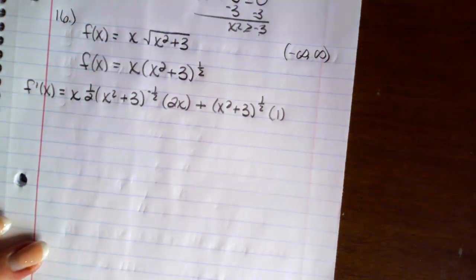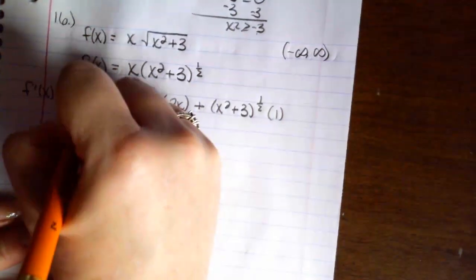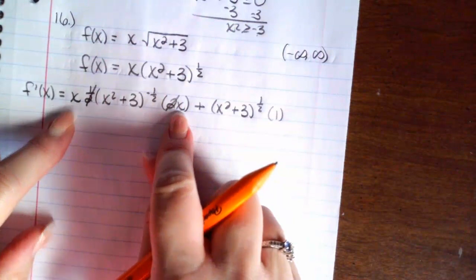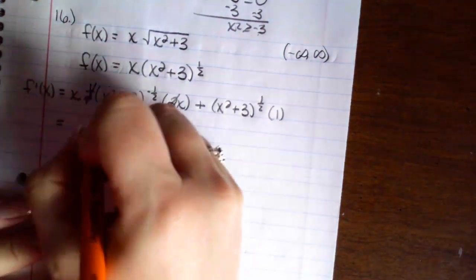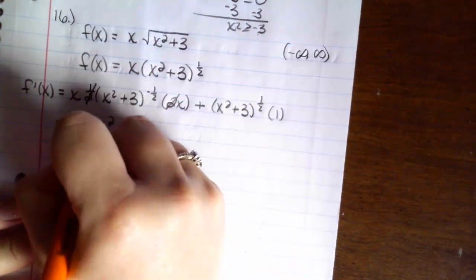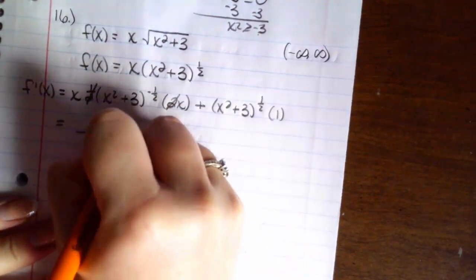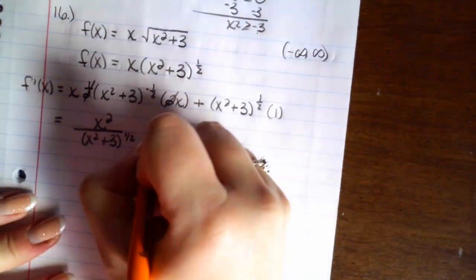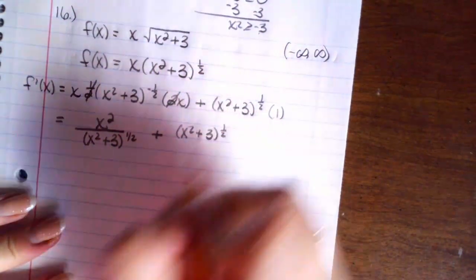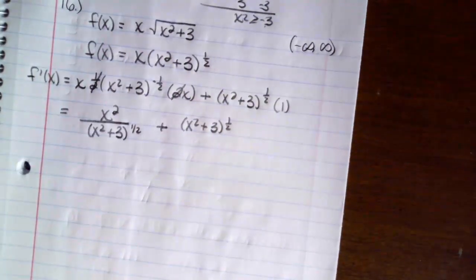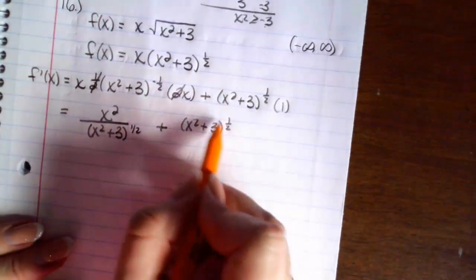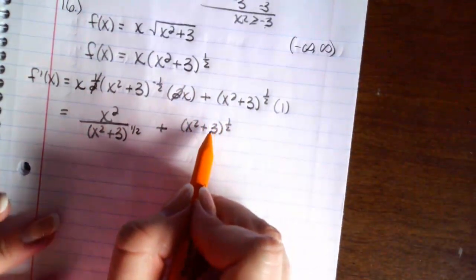Okay, I'm going to pause a second. My 1/2 and my 2 reduce, and this leaves me with an x squared. So my cleaned up first derivative is x squared over x squared plus 3 to the positive 1/2 power plus x squared plus 3 to the 1/2 power. Okay? So for this one, I need to use quotient rule. For this one, it's just power rule and chain rule.